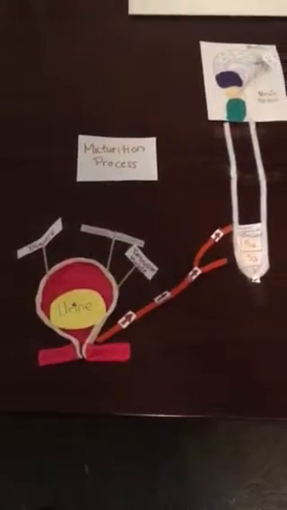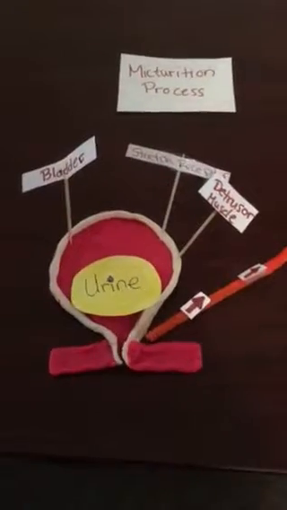Hey class, I'll be going over the process of micturition. So here I've got a model of the bladder, and in white here you'll see the detrusor muscles.